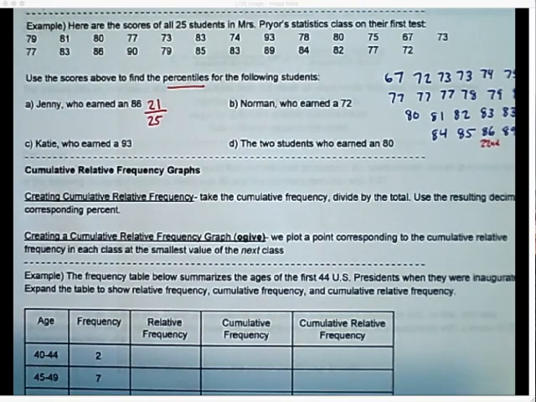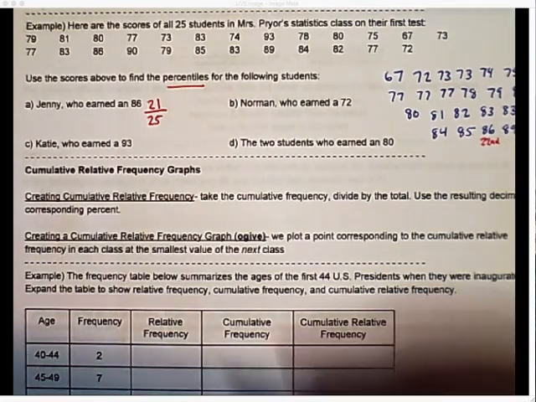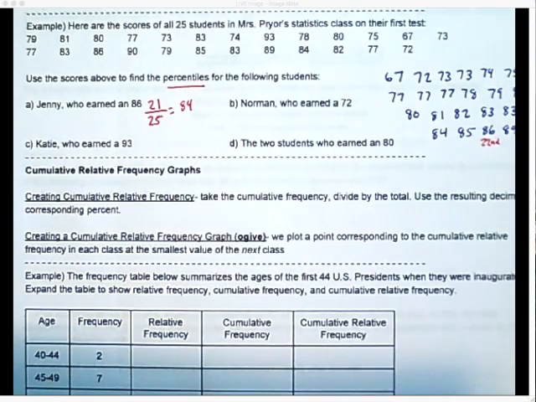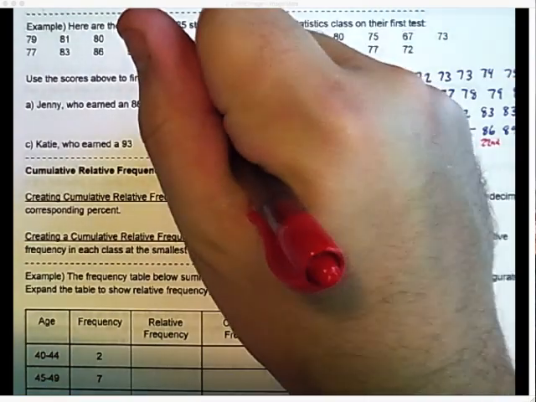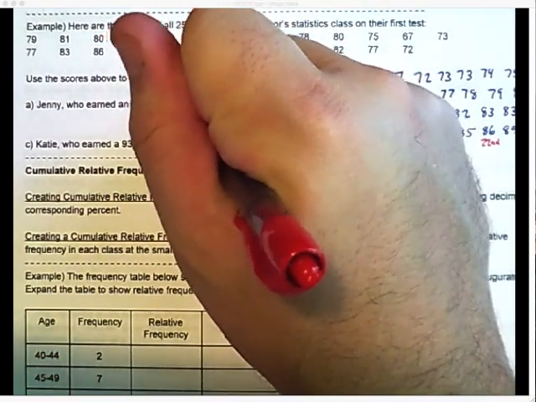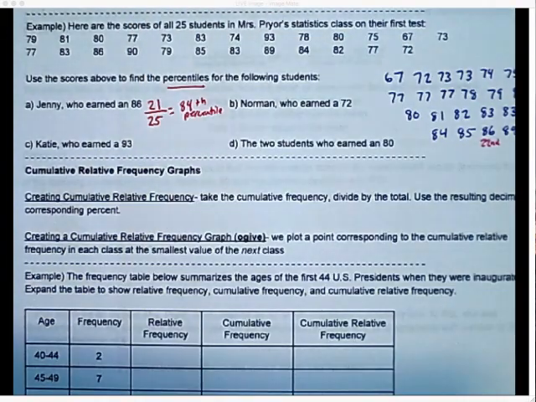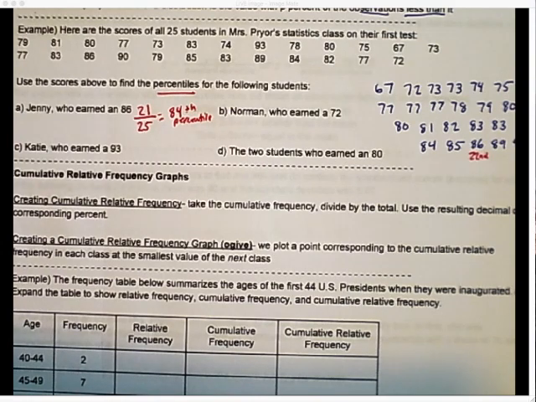Okay. So if I do divide 21 by 25, it's 0.84. So that means Jenny is in the 84th percentile. Okay, because 84% of the people scored below it. Now, what about for Norman here?